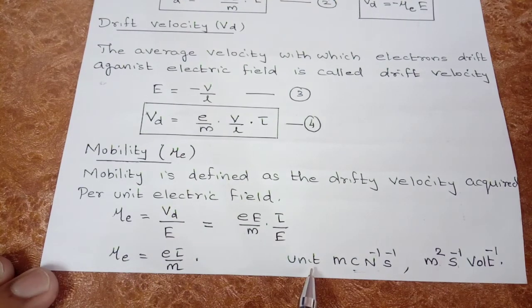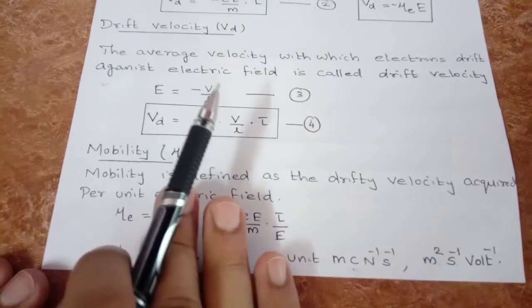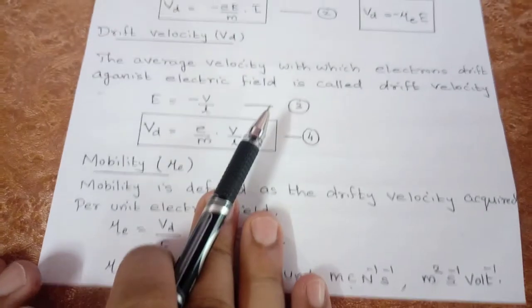Unit of mobility is meter coulomb Newton raised to minus 1, second raised to minus 1. As well as another unit in SI, meter square, second raised to minus 1, volt raised to minus 1. So this is electron mobility.